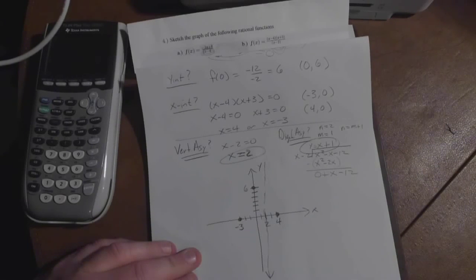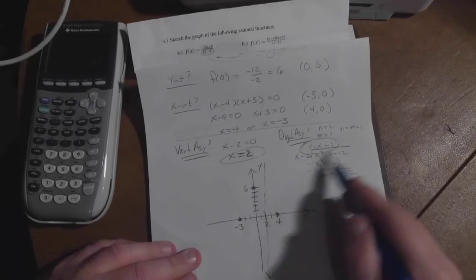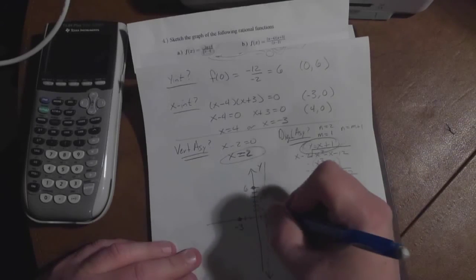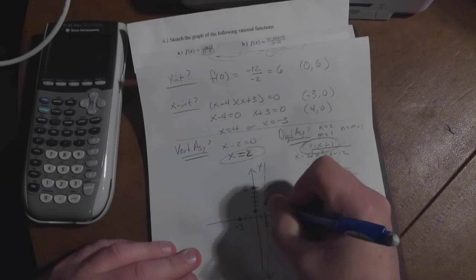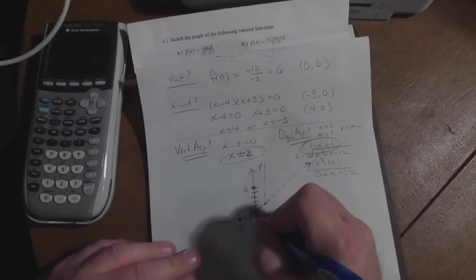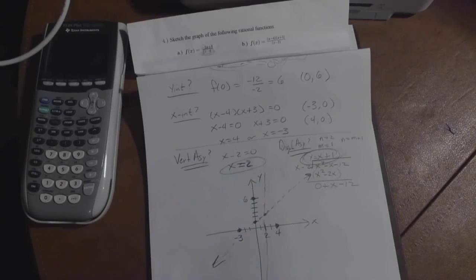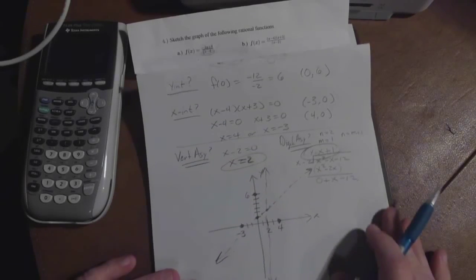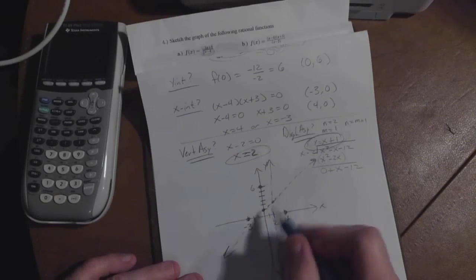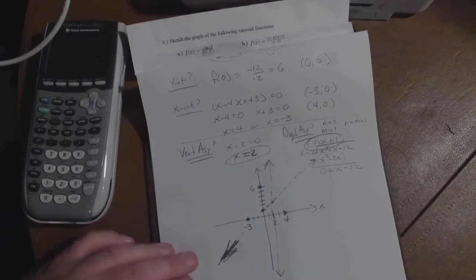And our diagonal asymptote, our oblique asymptote, is going to be described by the line y equals x plus 1. So it is this line that runs diagonal through space with a y-intercept of 1 and a slope of 1. If we put all this information together in terms of a graph, the diagonal asymptote tells me my left end is going to start down here pointing down.